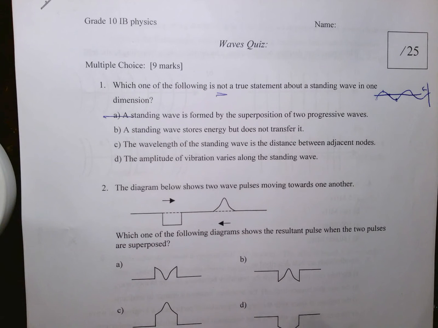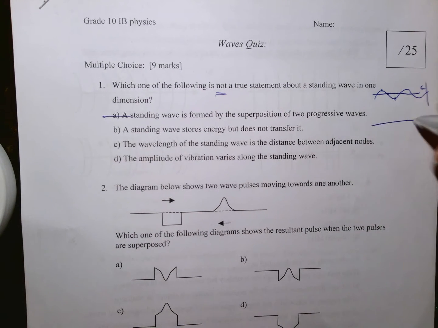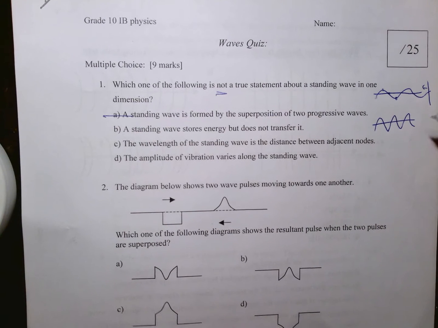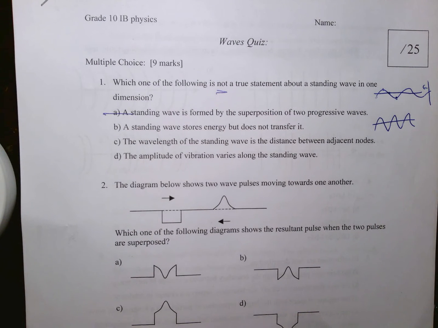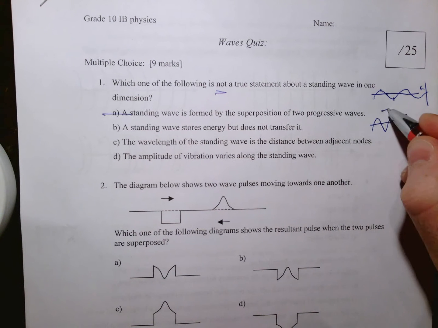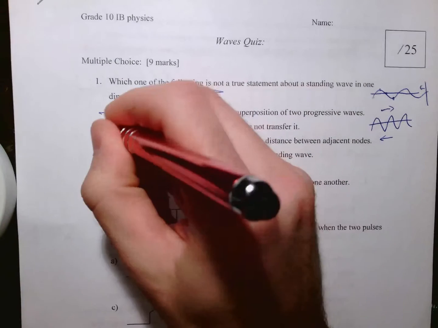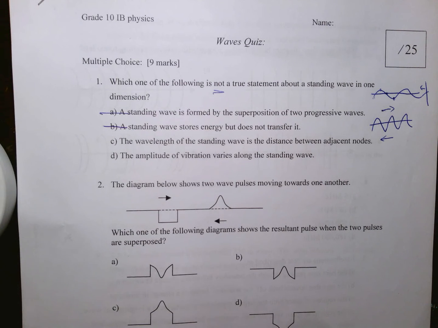B, a standing wave stores energy but does not transfer it. This is also true. A standing wave, when you see it oscillating, it just oscillates up and down. It doesn't actually oscillate forward or backward. And this is because part of the wave transfers energy forward, but part of the wave transfers energy backward, so it couldn't be B.